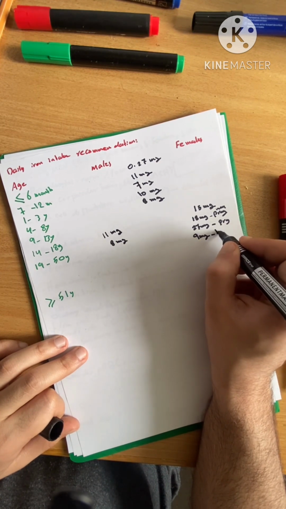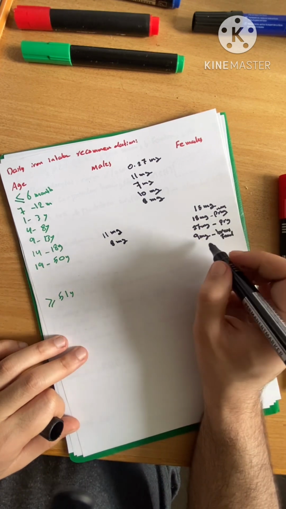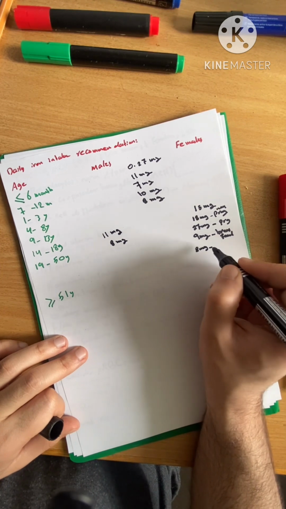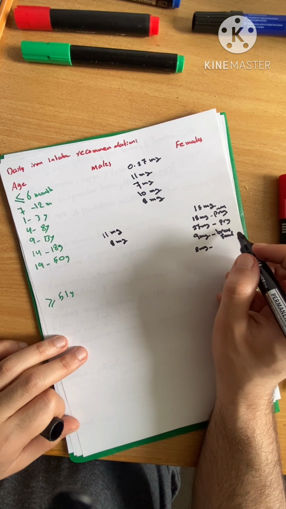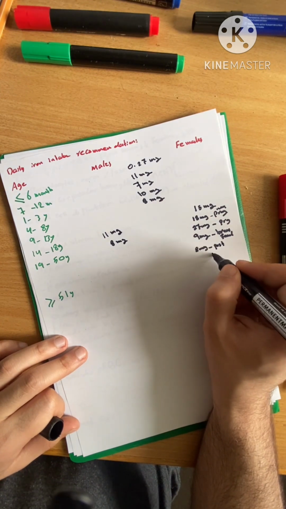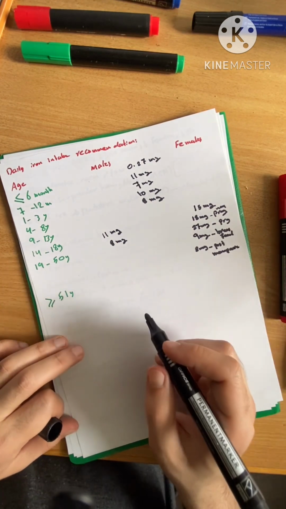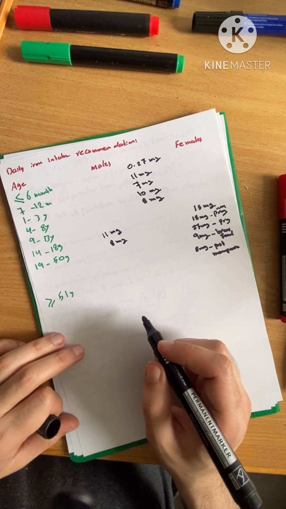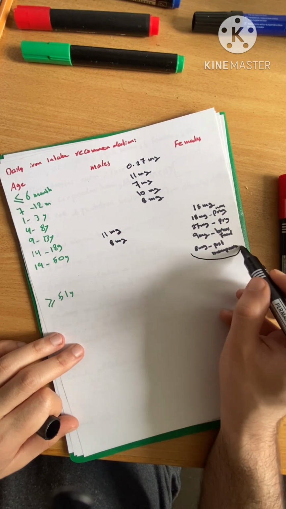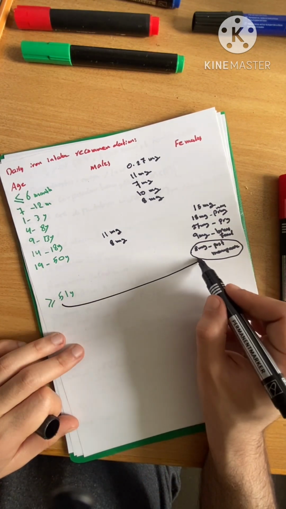Then 8 milligrams when she's postmenopause, and yes, 8 milligrams when she's older than 51 years old.